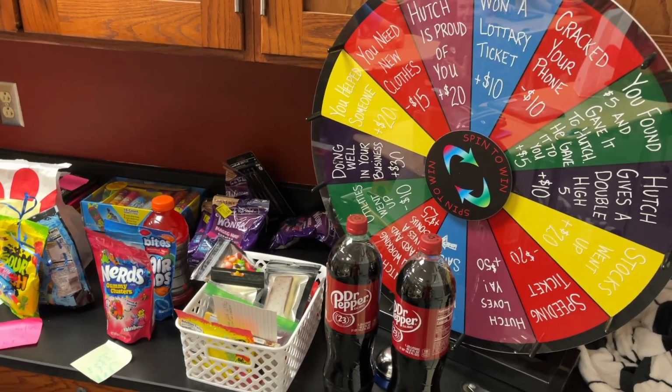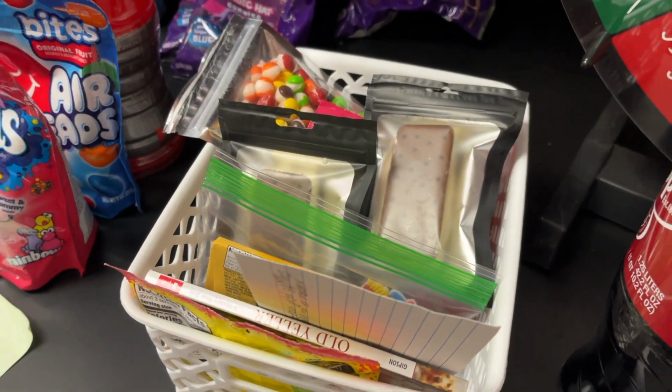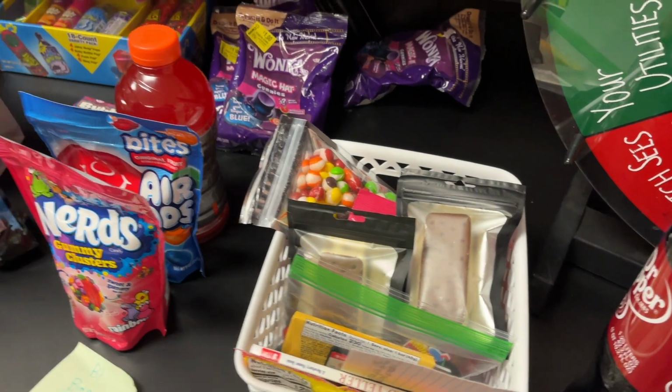So anyway, kids will start to bring in auction items to the classroom. We'll get them all organized on the counter. They write a sticky note on it or have that auction slip that we can just tape on that says what class they're in and what their name is and things like that.